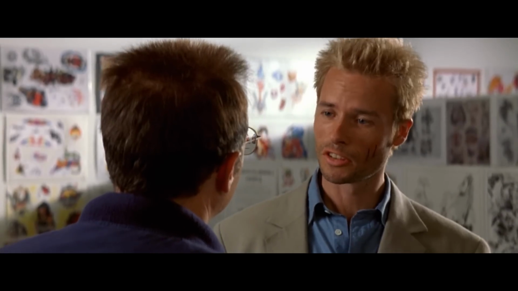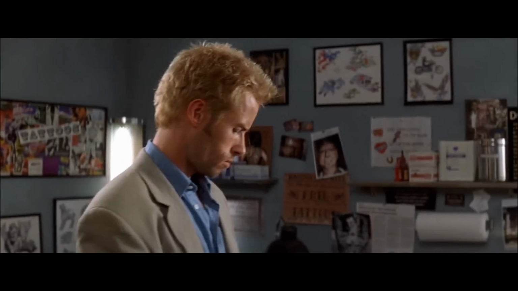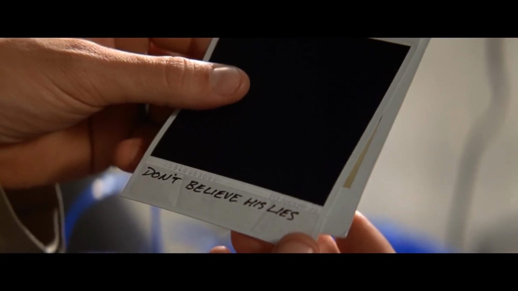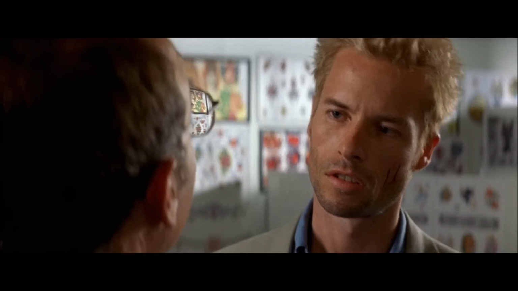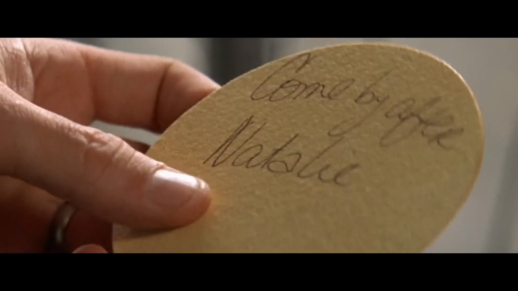Teddy wants Leonard to run away and get a new identity. However, Leonard checks his picture of Teddy on which he had already made the note to not trust him, so he collects the bag of clothes and stuff Teddy gives him to change into, but he doesn't change into them. Instead, he finds his coaster in his pocket that has a note from Natalie from before, telling him to come by the bar later, so he drives down.